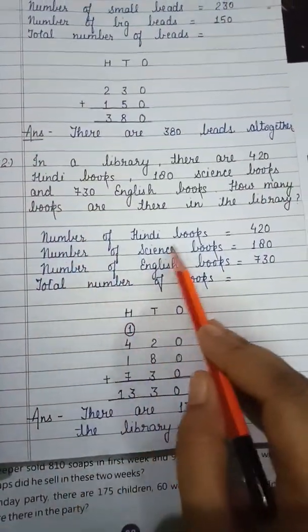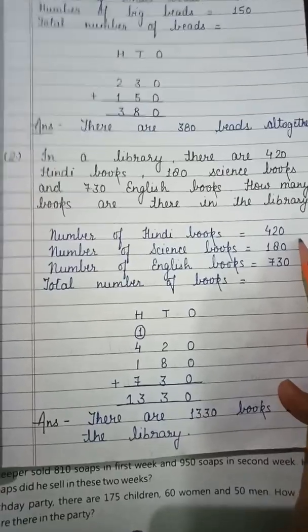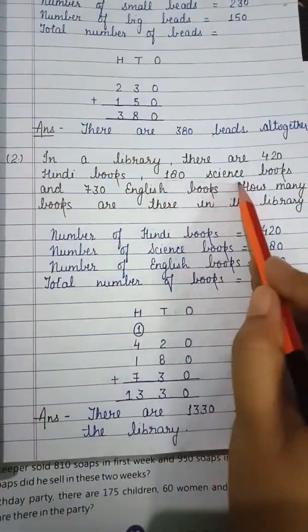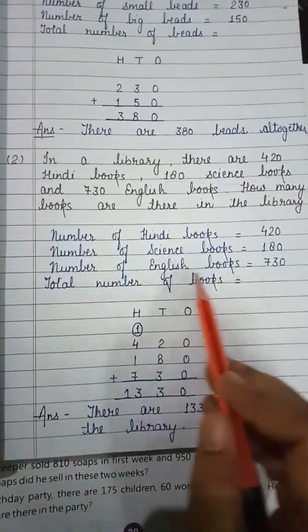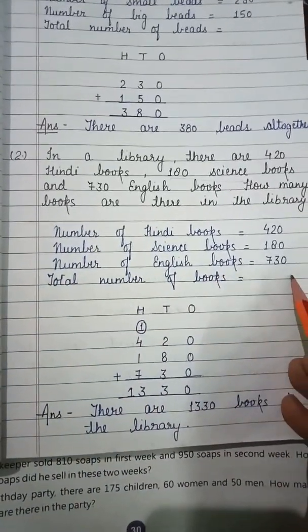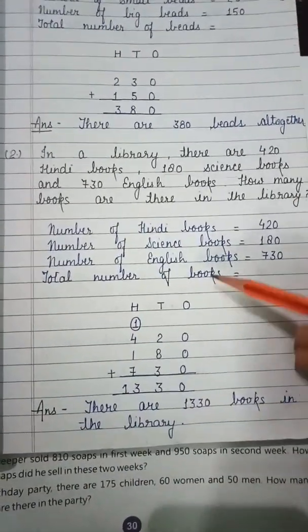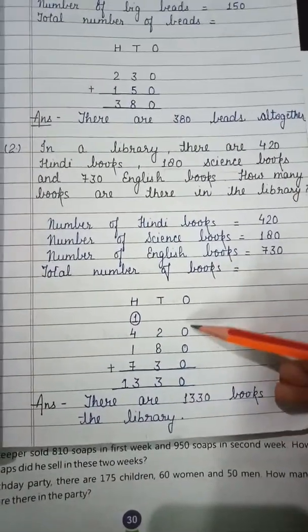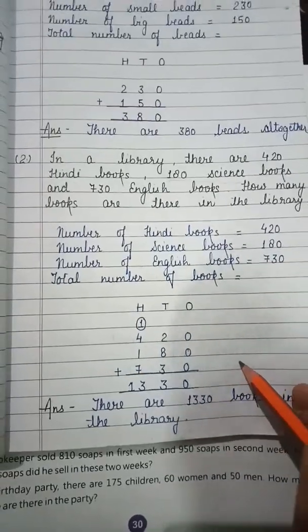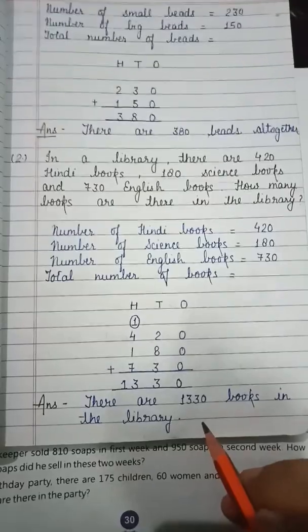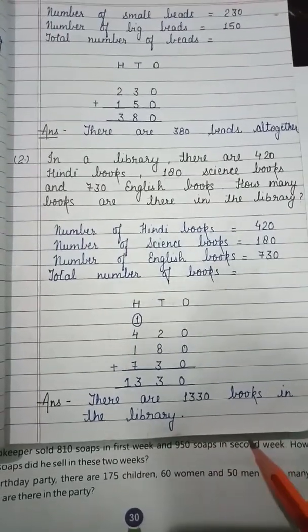Number of Hindi books equal to 420, number of science books 180, and number of English books 730. And yes, we have to find the total number of books. We will write the three of them and add like this, and we give the answer: there are 1030 books in the library.